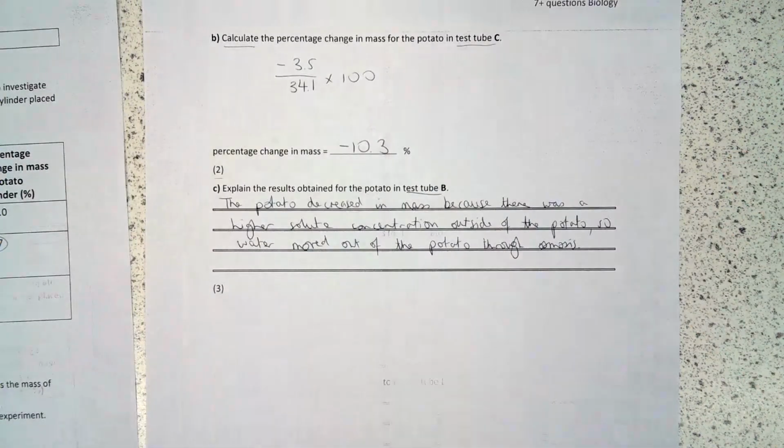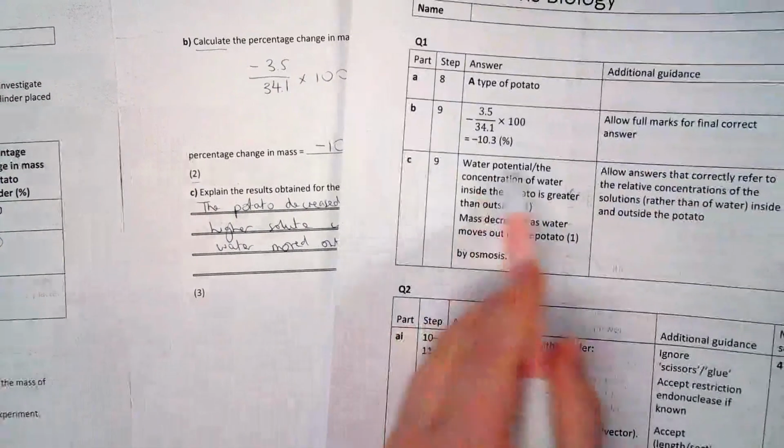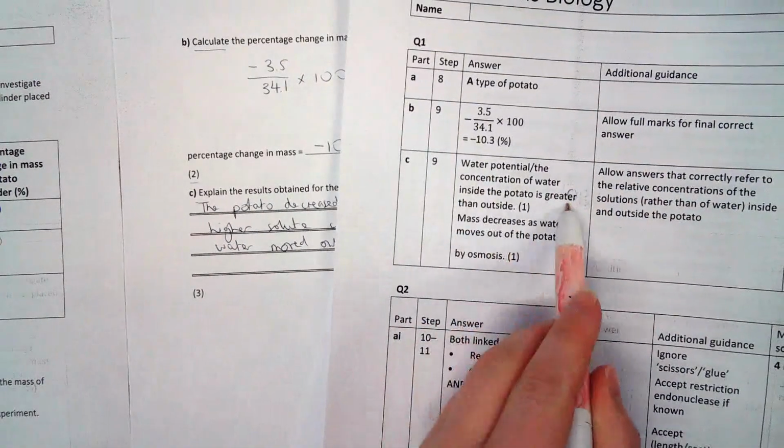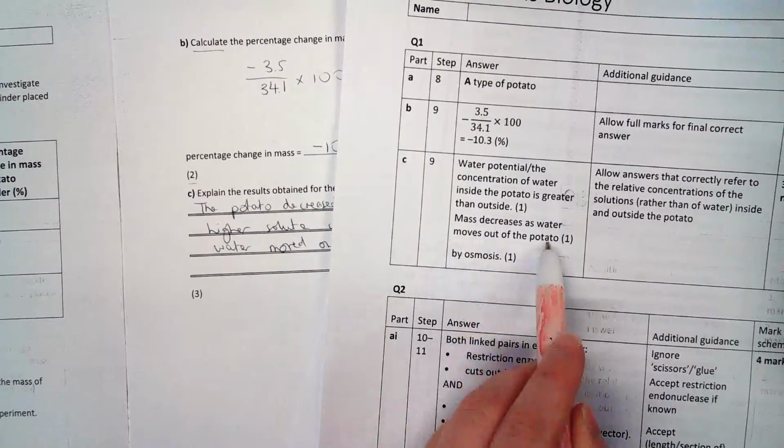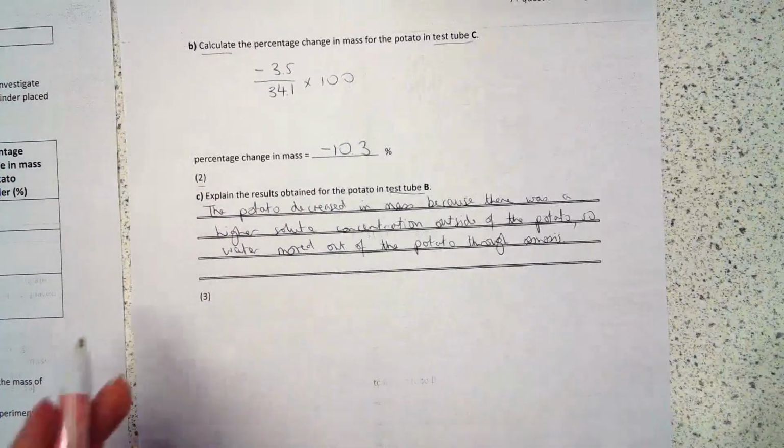Okay, let's just double check our answer. Water potential, the concentration of water inside the potato is greater than outside. Mass decreases as water moves out of the potato by osmosis. There we go.